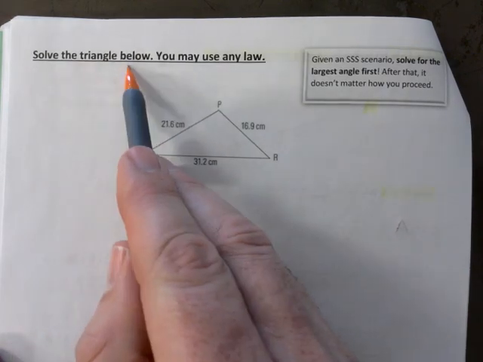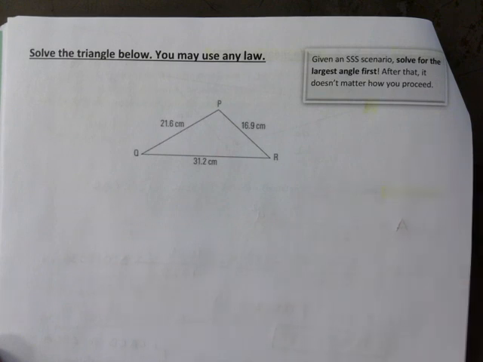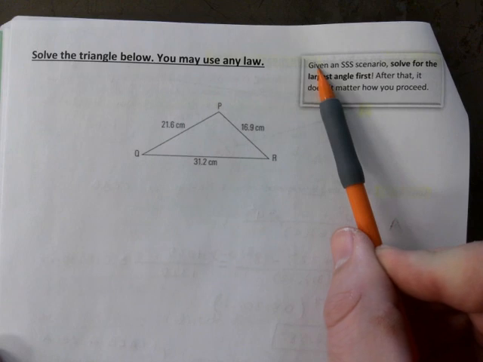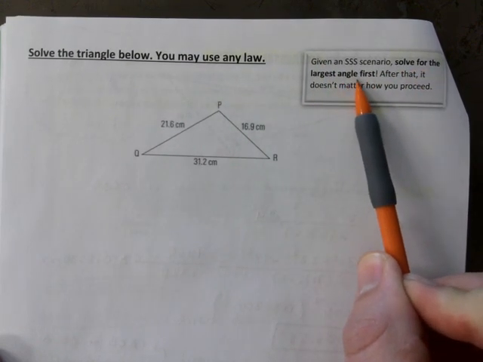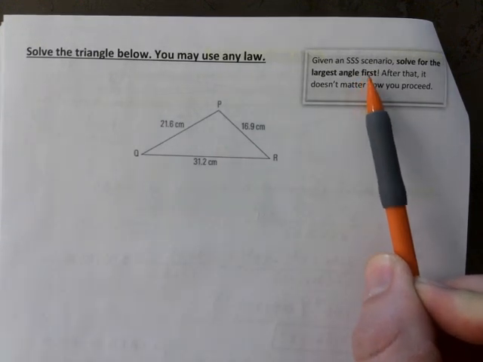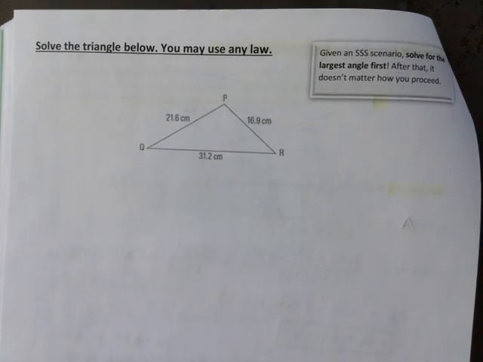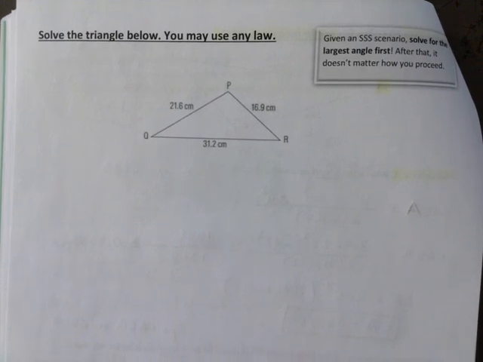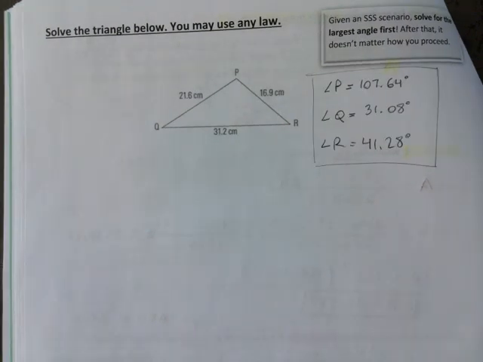Okay, I want you to solve the triangle below, which means solve all angles, all sides. The sides are already solved, so no need to solve for sides. But watch, I tell you one more time, given an SSS scenario, solve for the largest angle first. Please do that right now, okay? Largest angle first, and then you solve for anything else you need to solve. It says you may use any law, but yeah, you need to start with cosine law. There's no other way around it, okay? So let's practice this, and then we'll correct it. Anyways, we're not done yet.